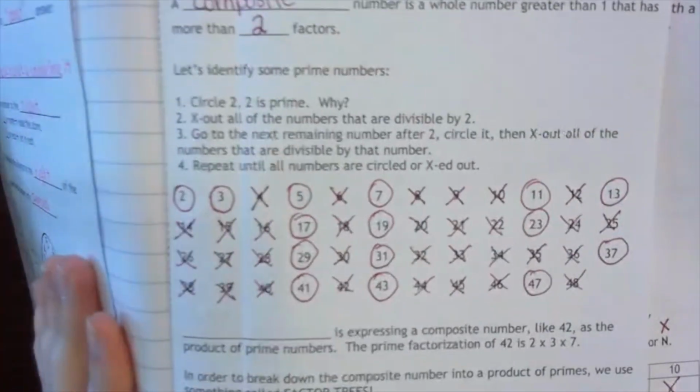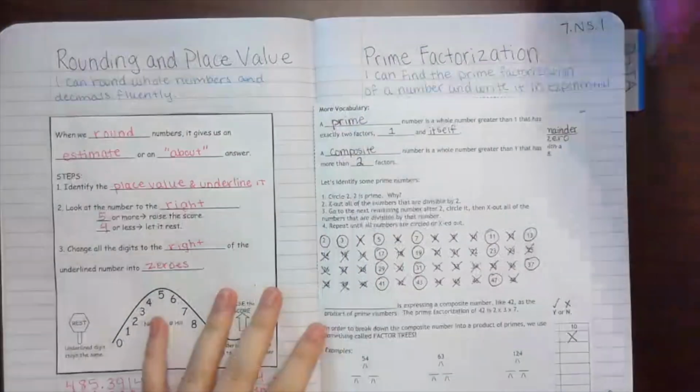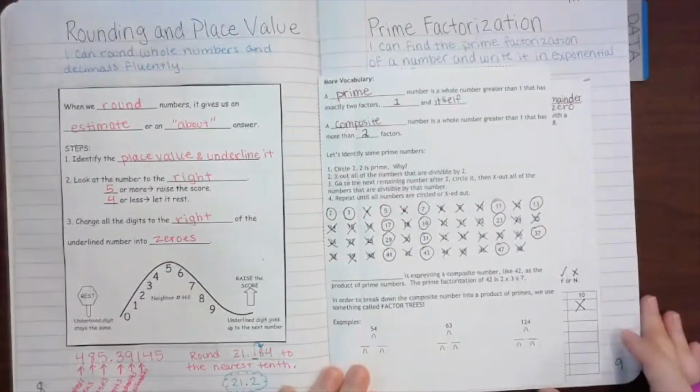Do the same for the next prime number, 7. Continue in this manner until all numbers are either circled or crossed out. Here is a finished product. Check to make sure yours matches.